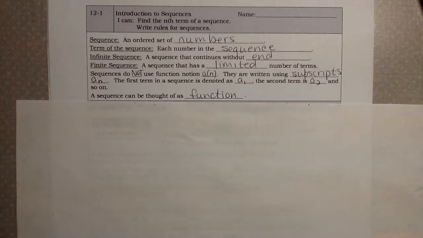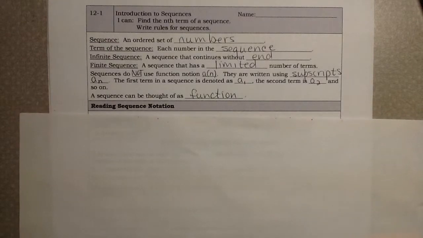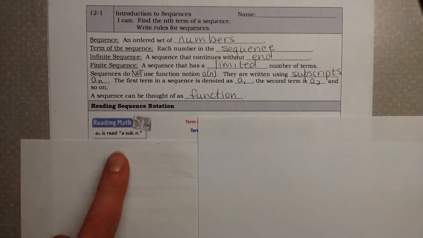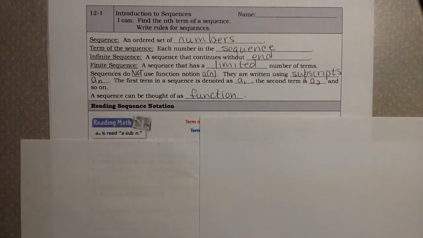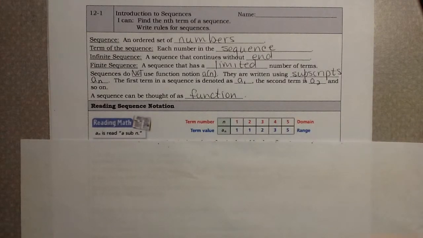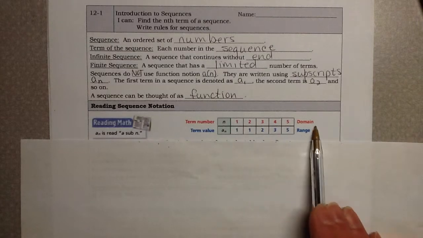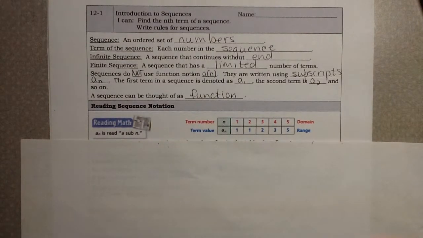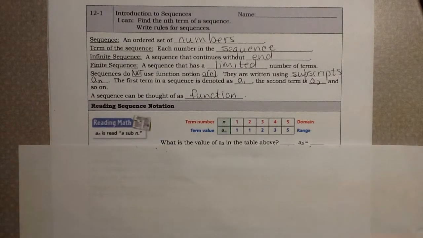Now, a sequence can be thought of as a function. When you're reading sequence notation, it's important to realize that this is read as a sub n. So looking at this table here, the term number is the domain. The term value is the range. So again, you can think of that as a function, that you have a domain and a range.